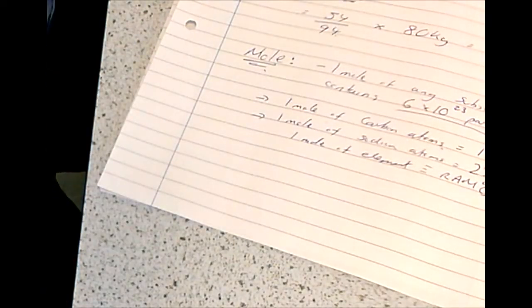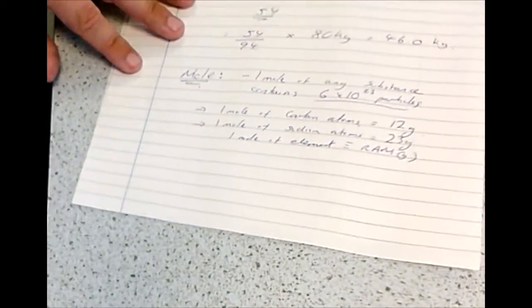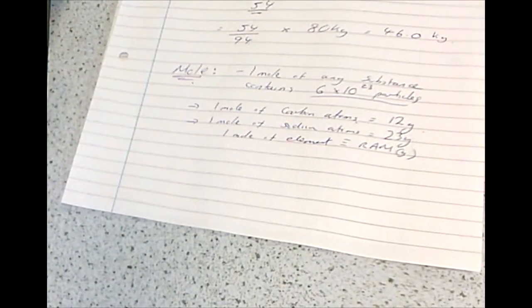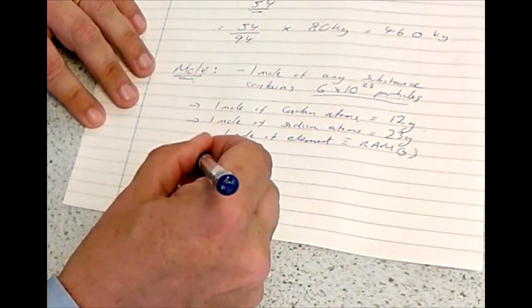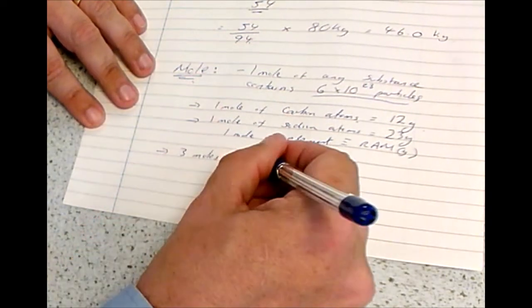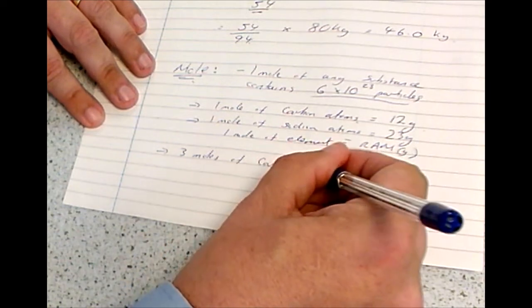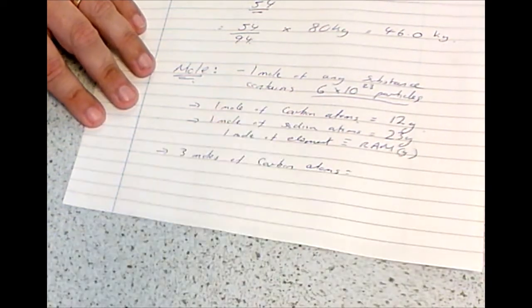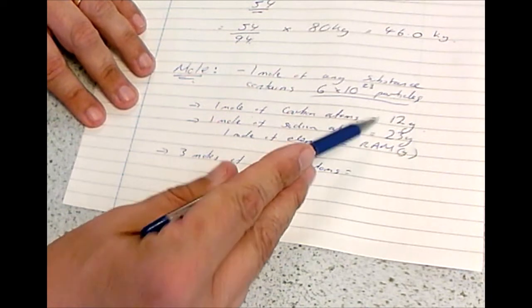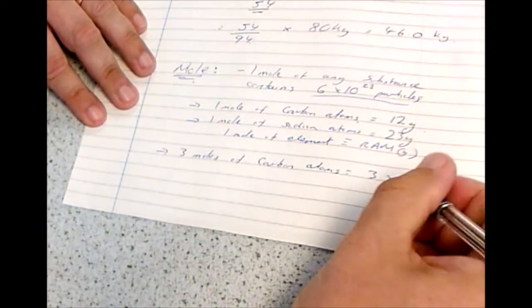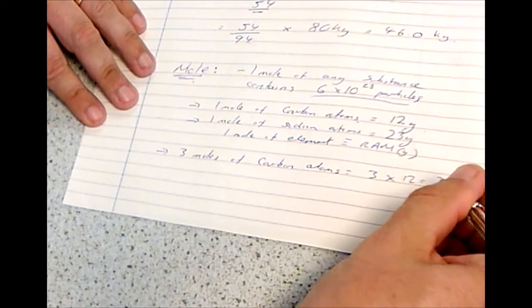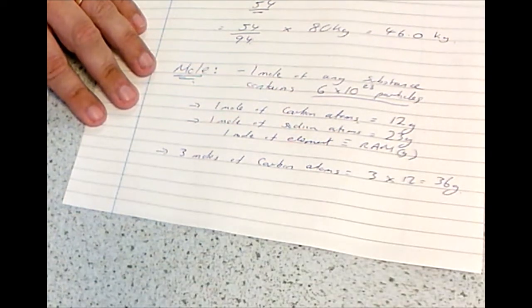So let's go back to our idea then. If I said to you, go and find me 3 moles of carbon atoms. I'm hoping that you would say that, well, 1 mole is 12 grams, so 3 moles is going to be 3 times 12 equals 36 grams. So you're going to weigh me 36 grams.